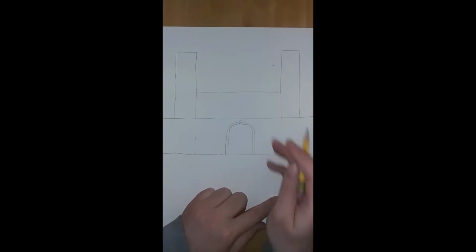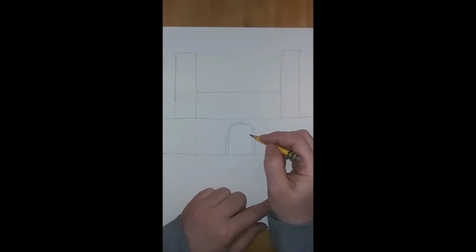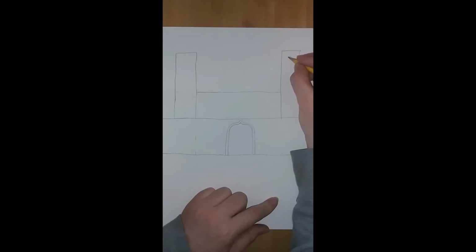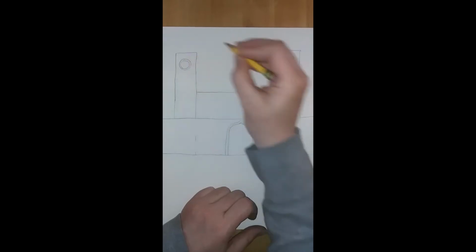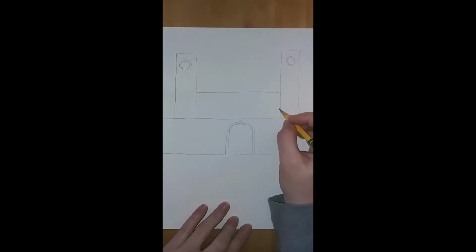You can also think about windows. Windows would be that same shape too. Sometimes their windows and their towers are simply circles. And you could do, again, that border because you want your castle to match. So I'm going to draw my windows on either side. And right now we're just doing all the big details.